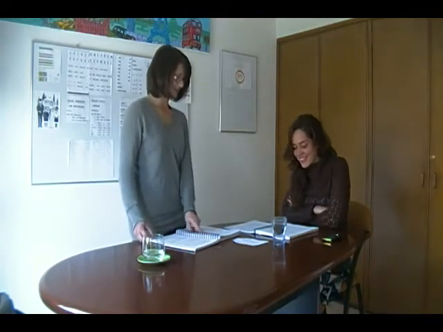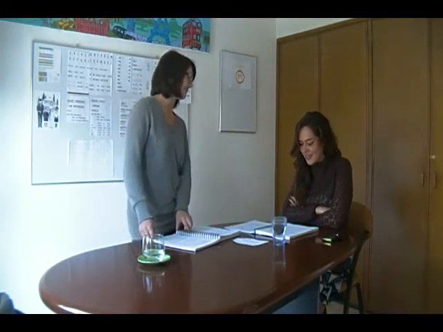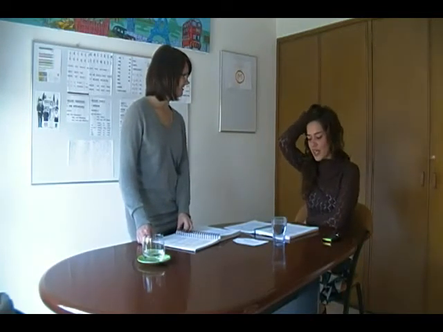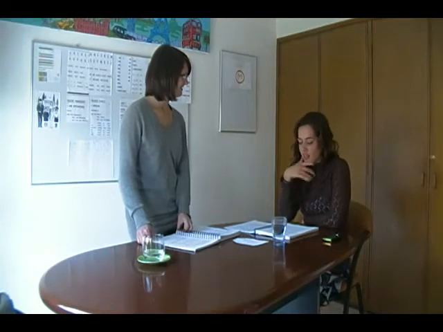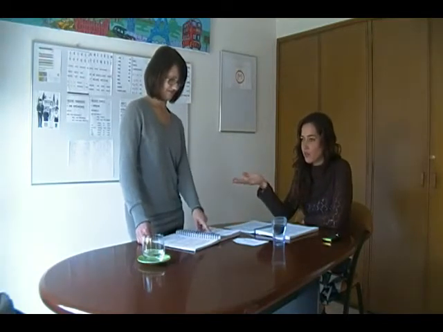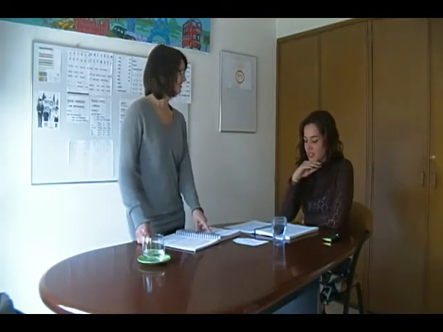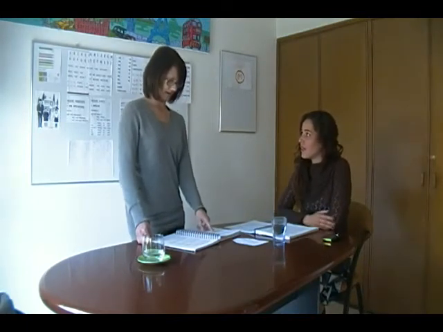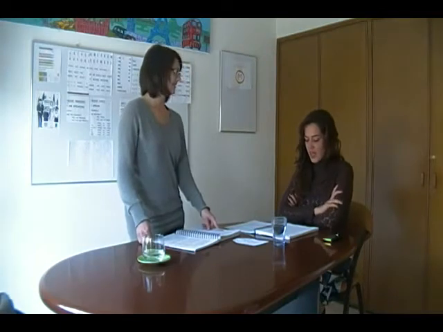Okay. What's the difference between a beautiful woman and an attractive woman? The difference between a beautiful woman and an attractive woman is that an attractive woman may not be beautiful, but she does attract people's attention to her because she's interesting and pleasing to look at. Okay. The rest.